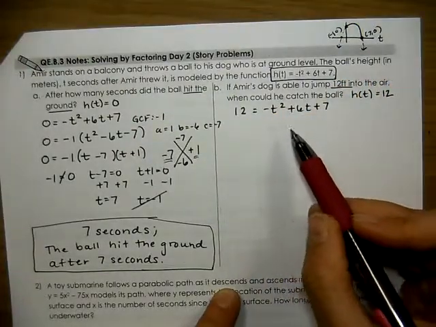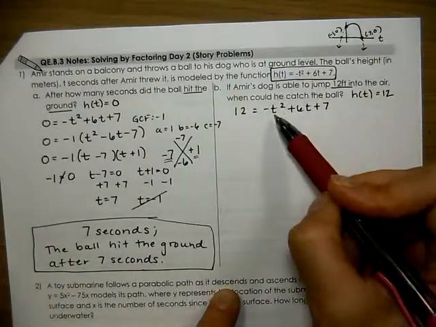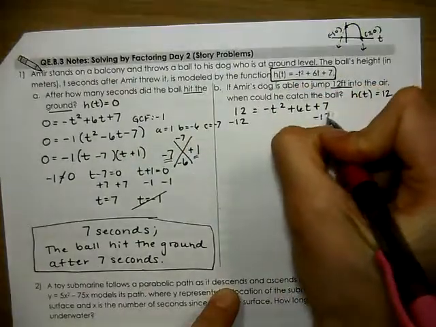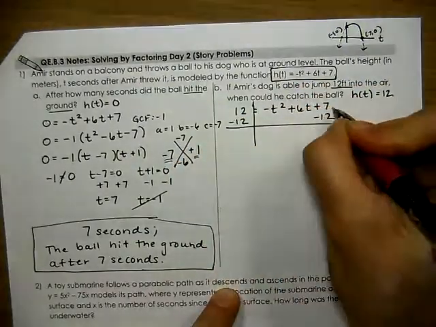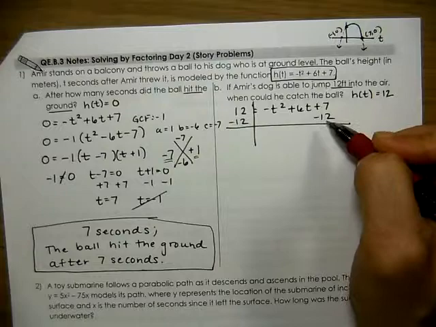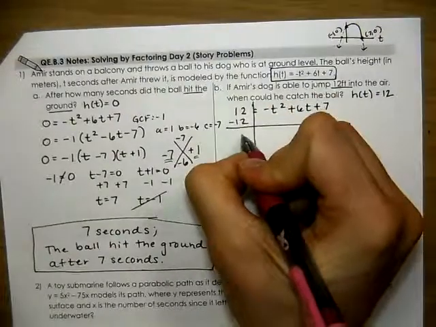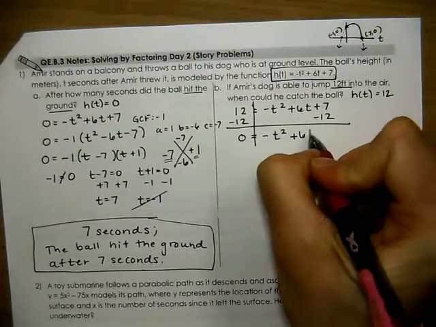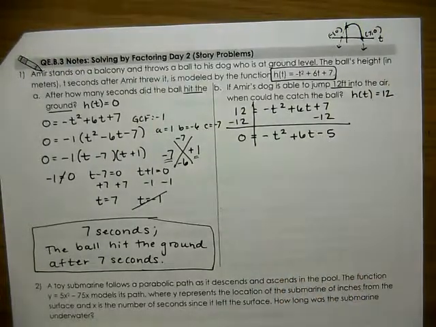And now I have a quadratic equation that's almost in standard form. I still see a t squared and a t, but it's not equal to 0 yet. So let's subtract 12 from both sides. When I do that, I'm going to subtract it from the 7 because those are like terms. Neither one of them have a variable. So we have 0 equals negative t squared plus 6t minus 5.